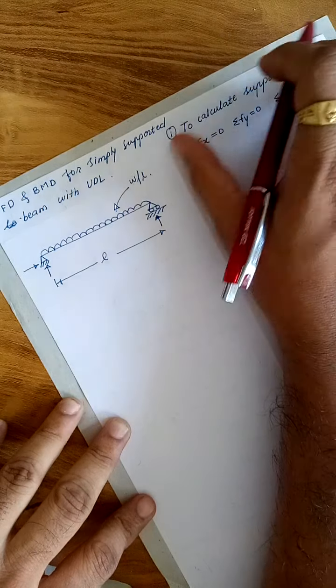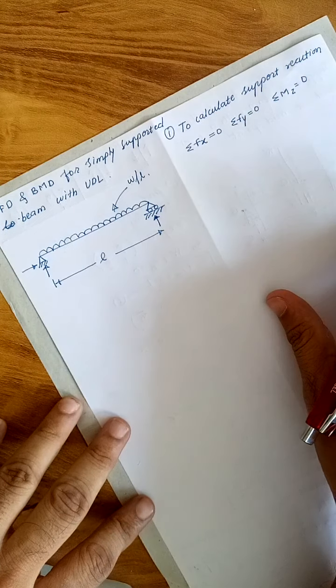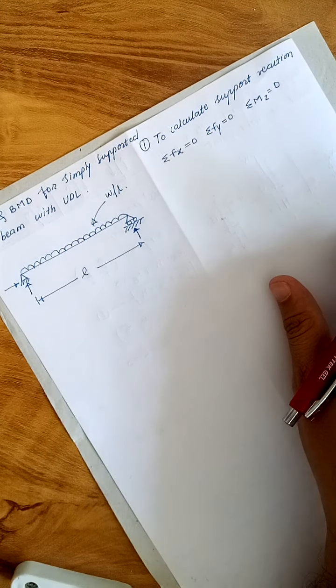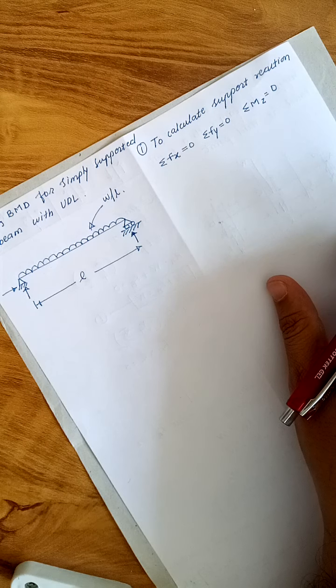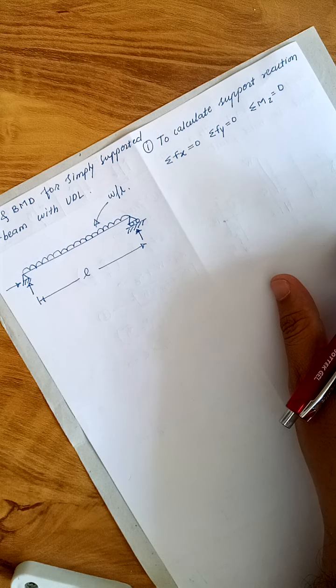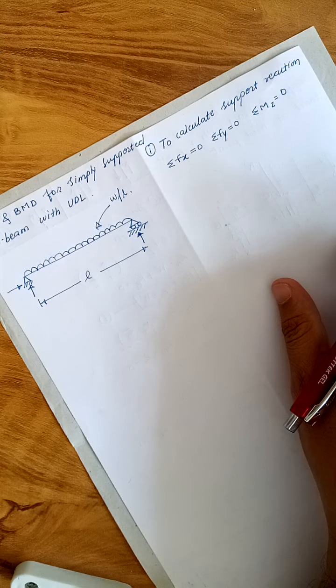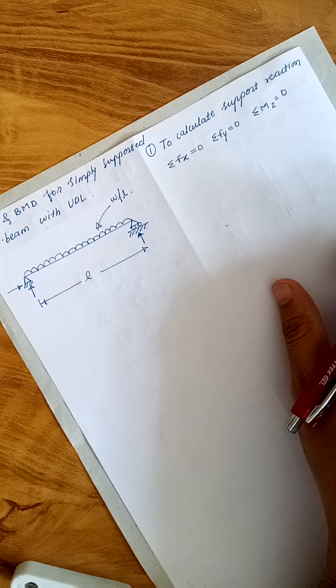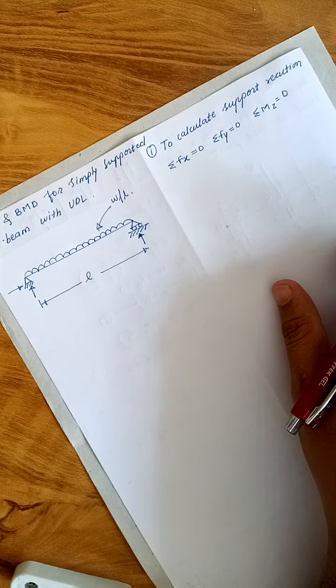So these are the three basic equations that can be used, and a statically determinate structure can be analyzed. Analysis is nothing but knowing the shear forces and bending moments along the length of a beam.